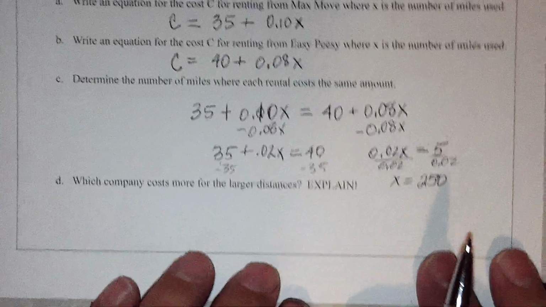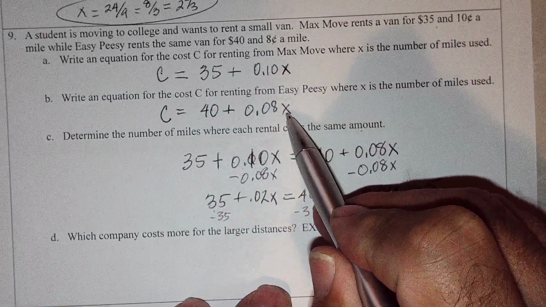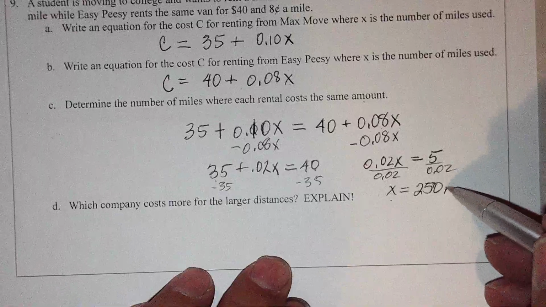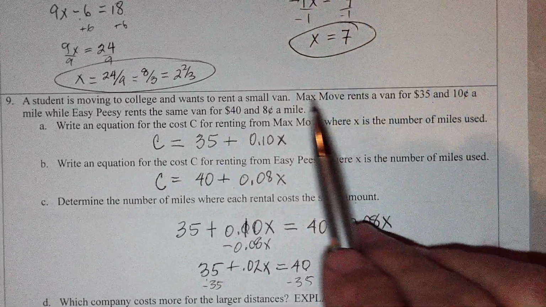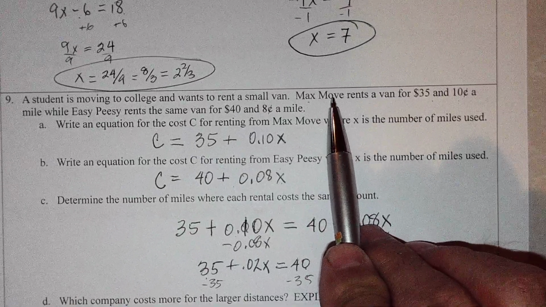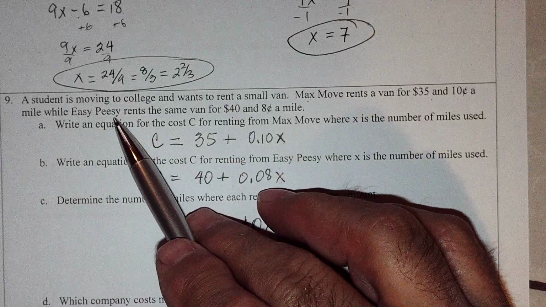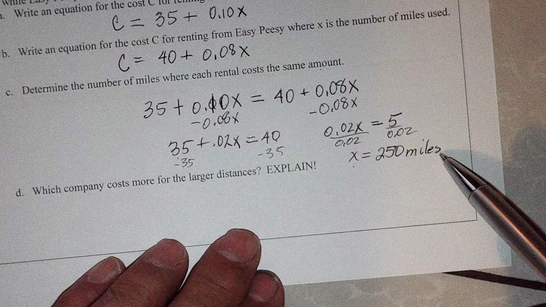And this is a problem that's got a context. So x was standing for the amount of miles. So it's 250 miles. So the cost of renting the van for Max Move is going to be the same as the cost for renting from Easy Peasy if the trip is 250 miles.